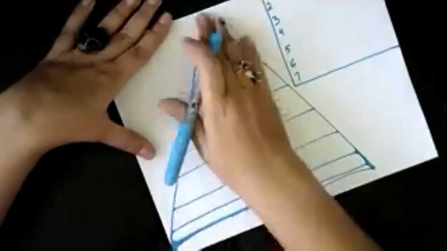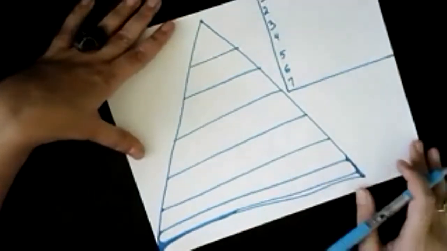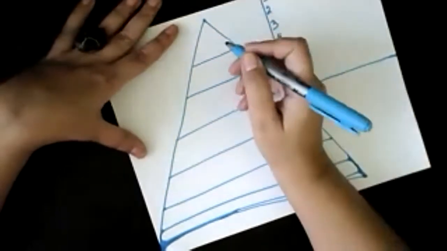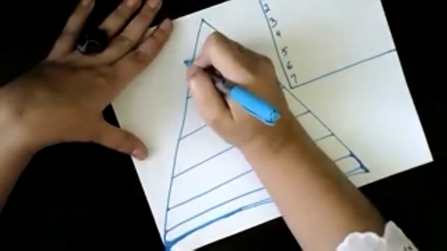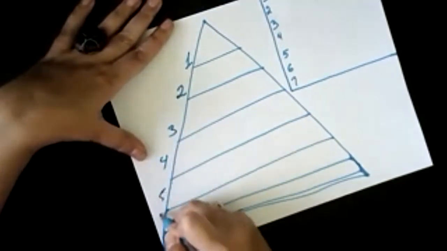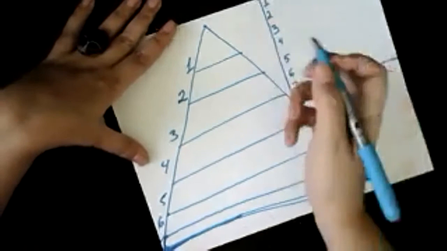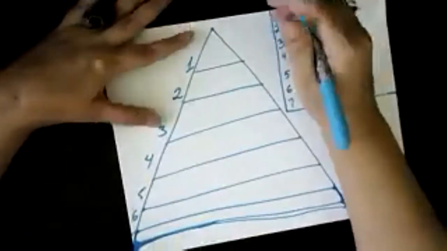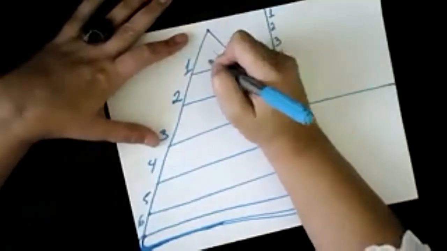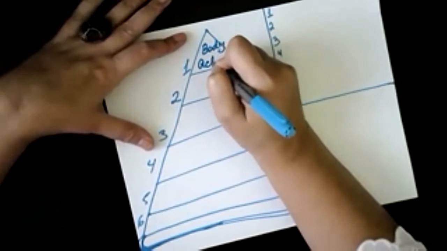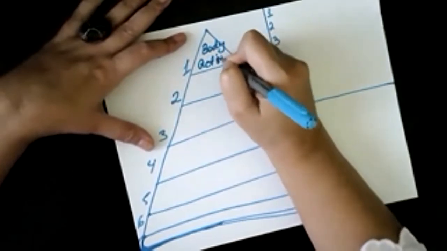So what is the pyramid of consciousness? It's the way our consciousness works, both subconscious and conscious. Let's go one by one and I'll explain it to you. We go level by level: 1, 2, 3, 4, 5, 6, and 7. The first level is the basic, most common level. It's our body. We call it active consciousness.